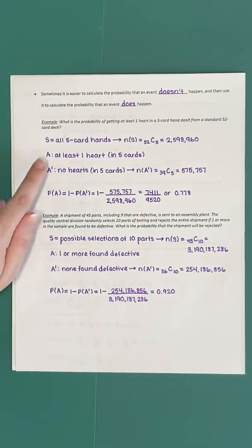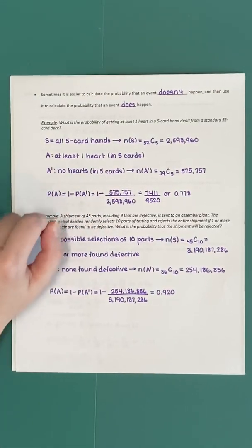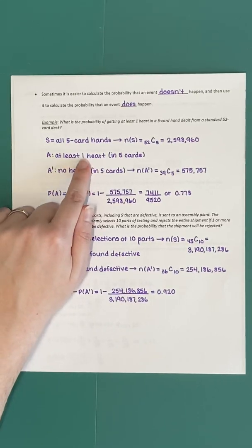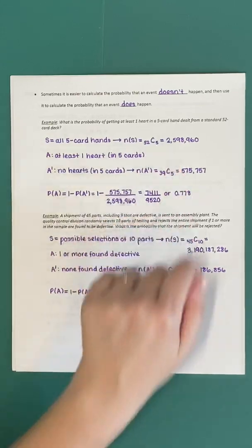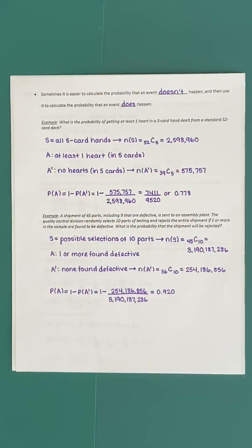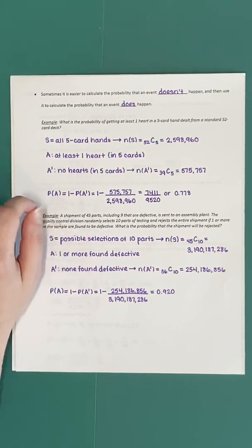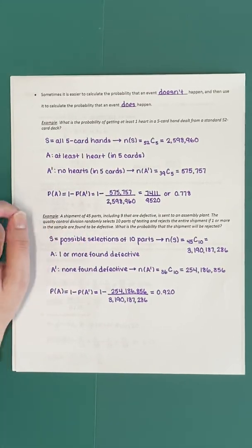In terms of the cards, at least one heart. You have to think about all the different ways that could look. That could look like one heart and then four others, two hearts and then three others, so on and so forth. Because each of those combinations results in a different count. You'd have to do the count for each of the different combinations that fits under this event. And then you'd have to calculate probabilities individually for each of those counts.